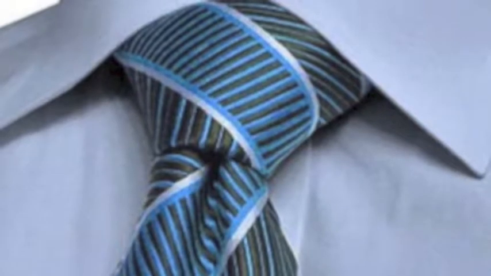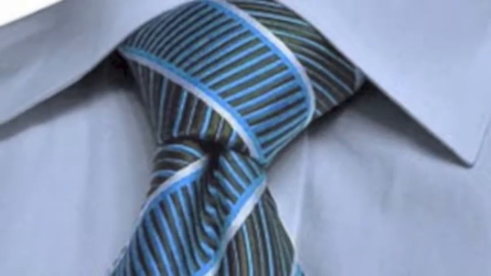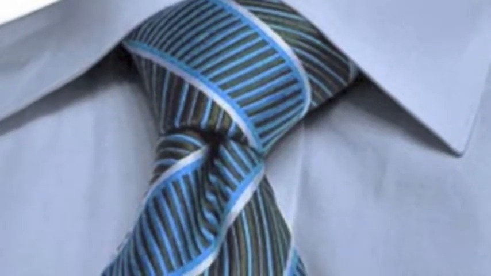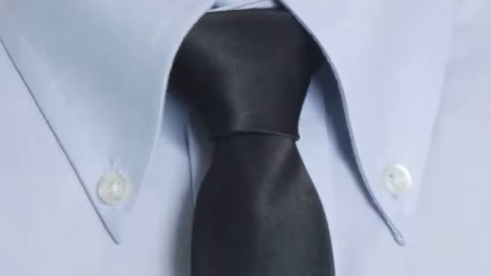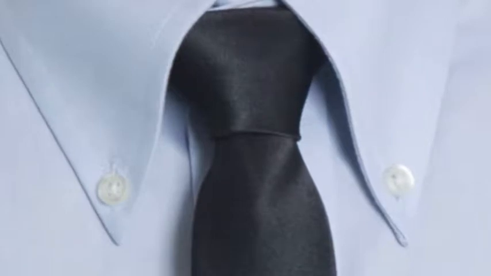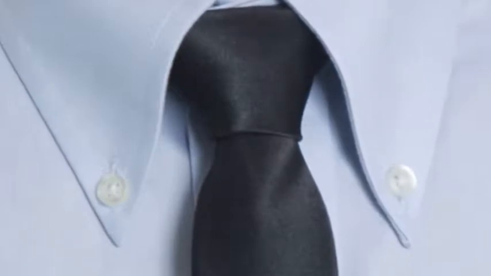Now I will be telling you about the half Windsor knot. It is a smaller version of the Windsor knot. It is used more often than the full Windsor because it is better for narrow neck lines and smaller ties. It is just like the four-in-hand knot, which is a smaller knot, but it's a little thicker and wider. Now I will show you how to tie this knot.